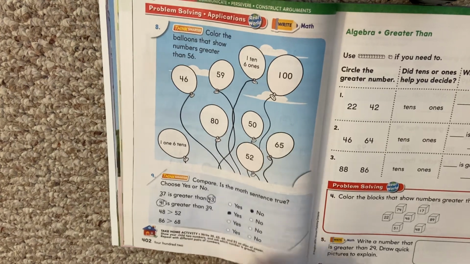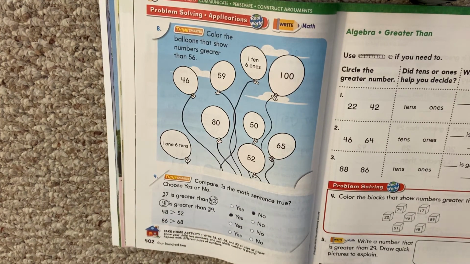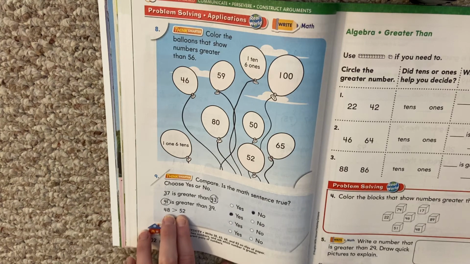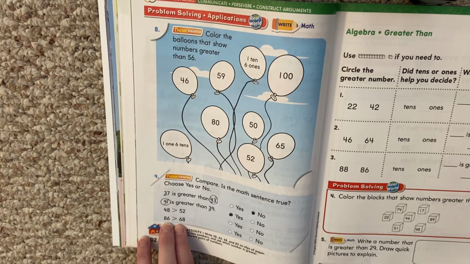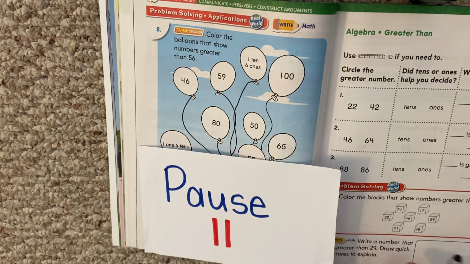Okay. For these last two, I want you to choose. Remember, the alligator is going to eat the biggest number. So I want you to look at each one. Is it eating the bigger number? Yes or no? Is it eating the bigger number? Yes or no? Hit play when you have your answer.